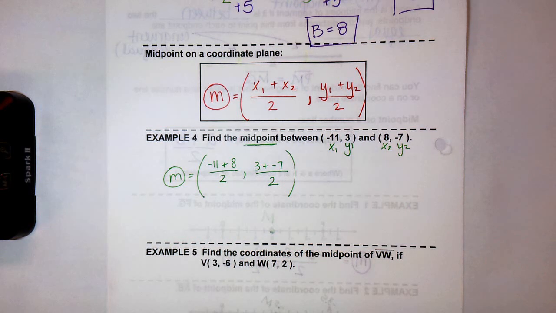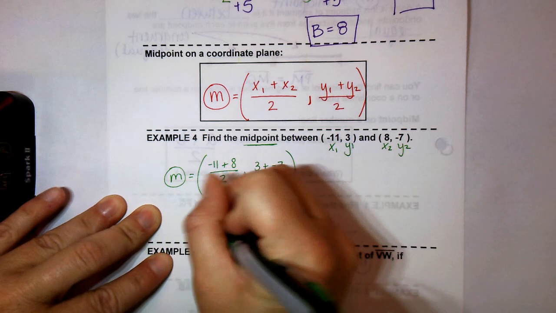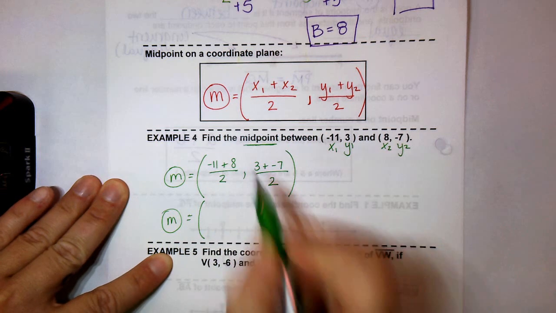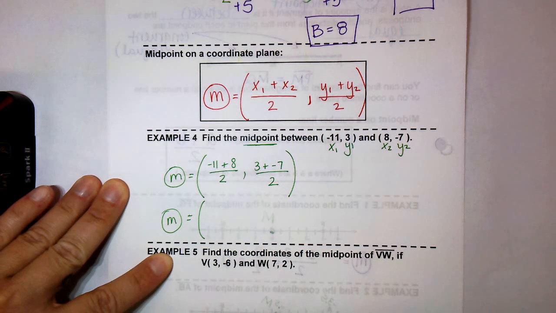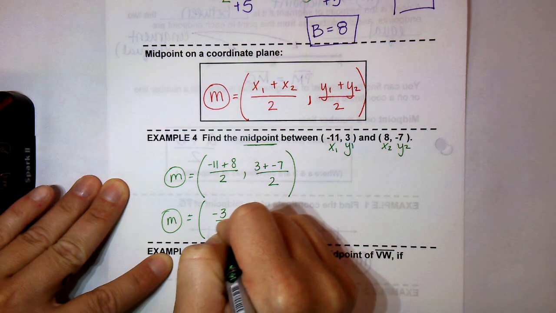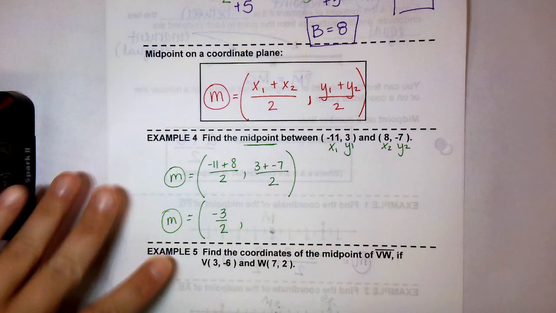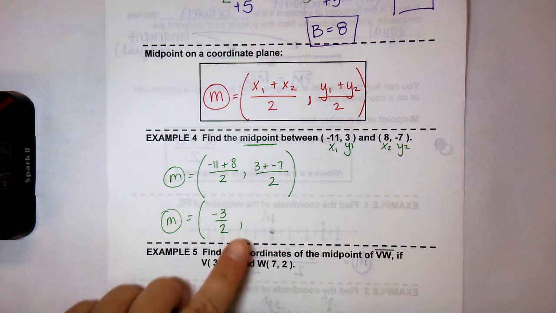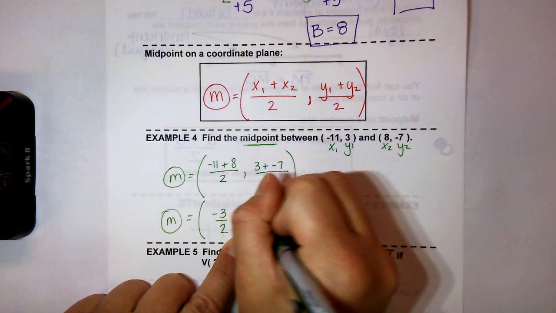Thank you. All right, now I'm going to simplify those fractions. If you can do them as you go, by all means, do them as you go. But otherwise, you're going to just do them step by step. So equals, open my parentheses. What is negative 11 plus 8? Negative 3 over 2. And then I have 3 plus a negative 7, negative 4 over 2.